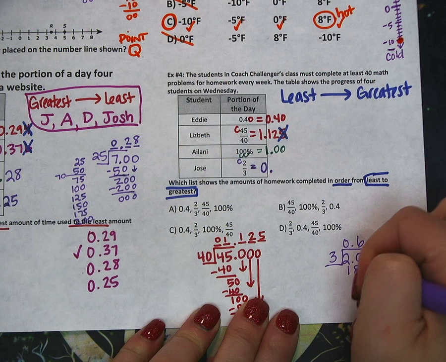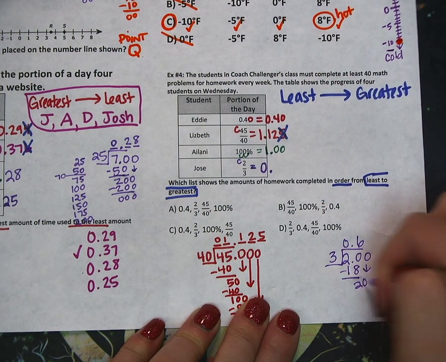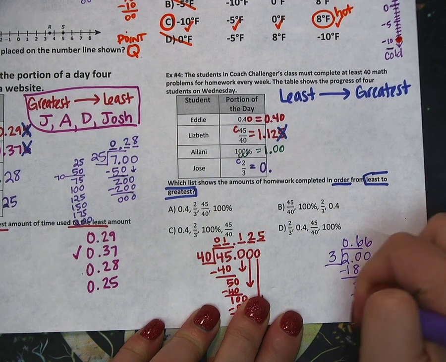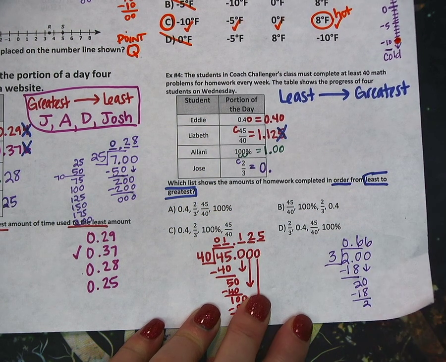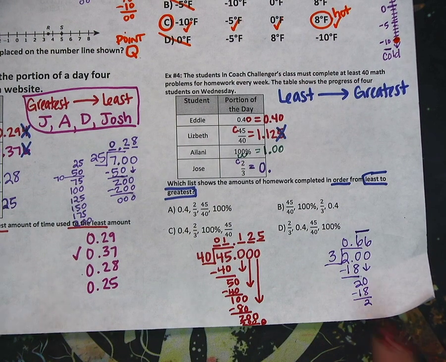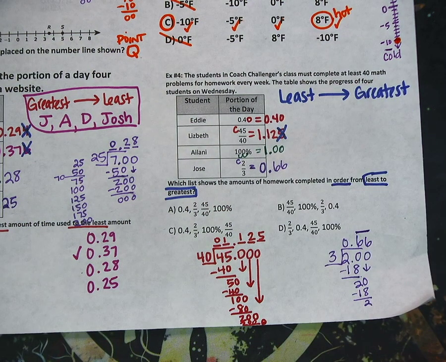So that's gonna be 18, 2 left over. Bring down your 0. It's gonna be 6 again, 18 again, 2 left over. And what's gonna happen is this is actually gonna just keep repeating and be 6 forever. So I'm just gonna leave it 66 cents.